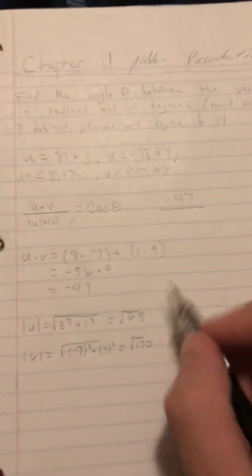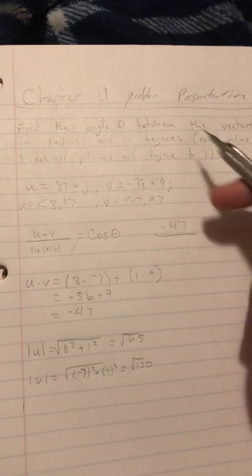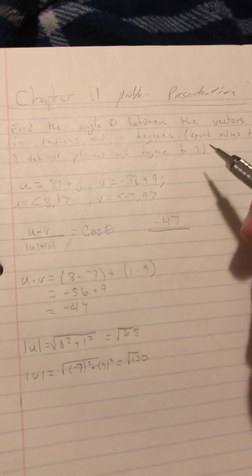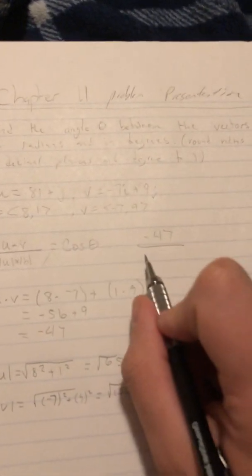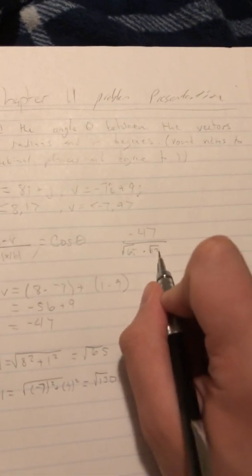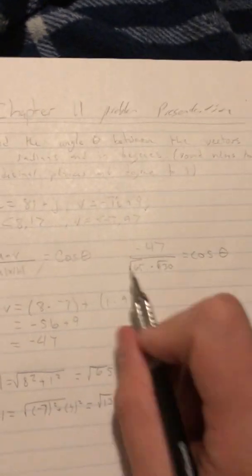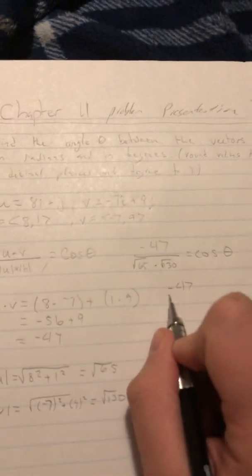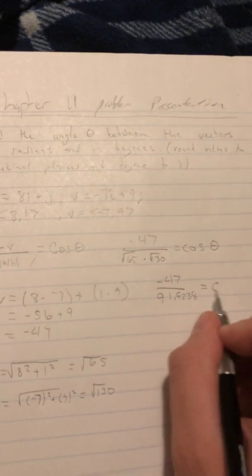So if we take a look, now that we have the magnitudes as well as the dot product, we can go ahead and just plug those both in. So we have radical 65 times radical 130 in the denominator, equal to the cosine of theta. Okay, so when we multiply those two values together, we get 91.9238. And I just typed that into my calculator just to figure it out.